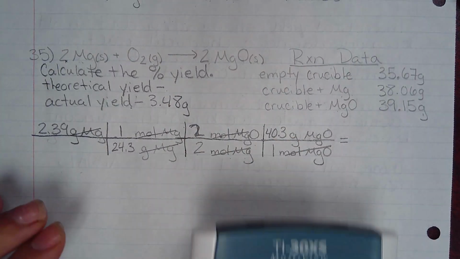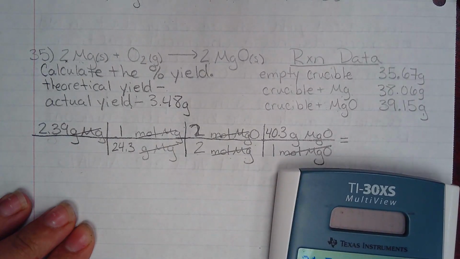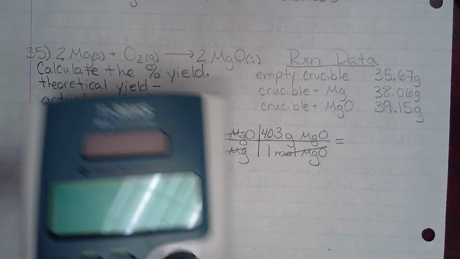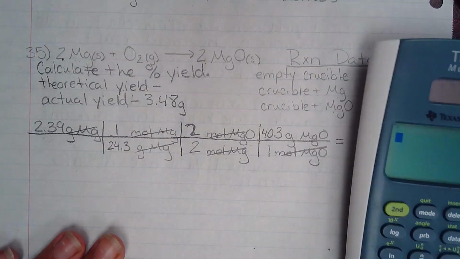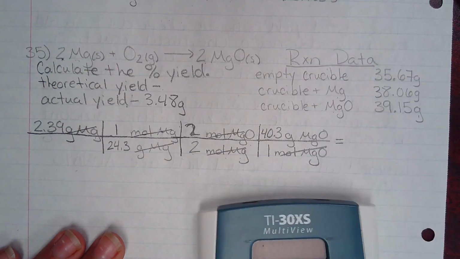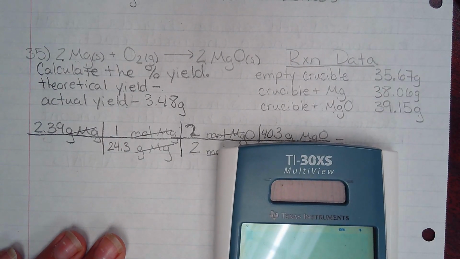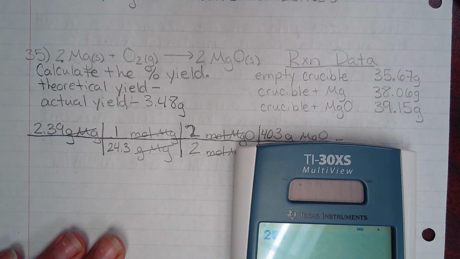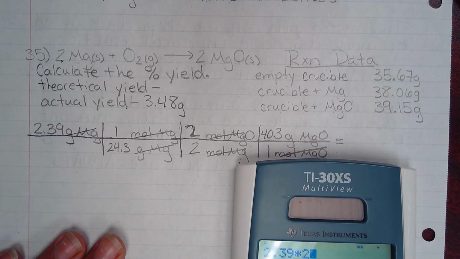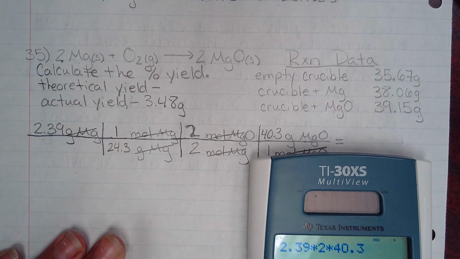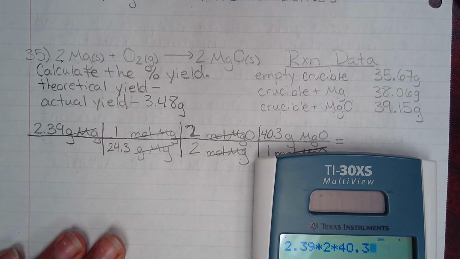Theoretical yield, we're going to plug this into our calculator. 2.39 times 2 times 40.3. Okay, all I did is everything across the top.